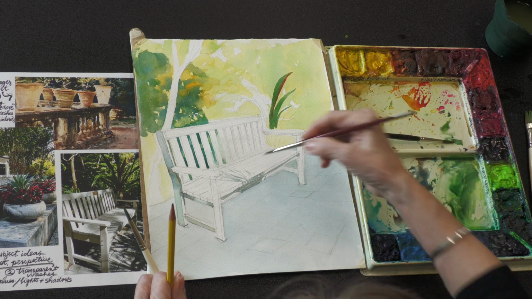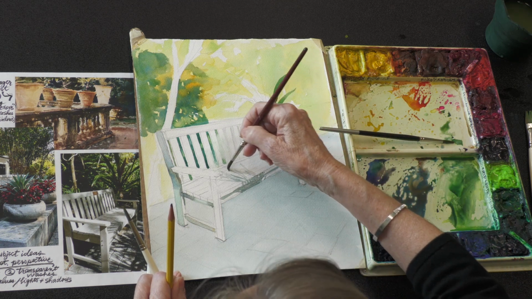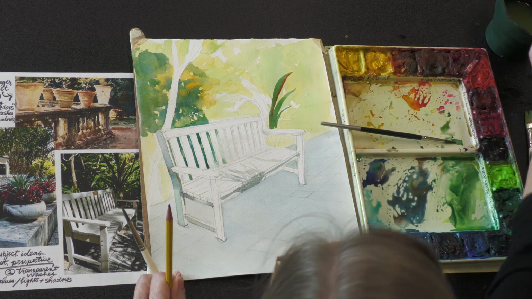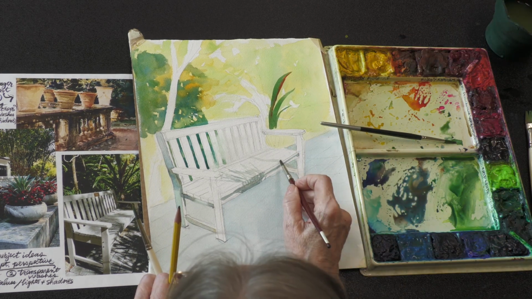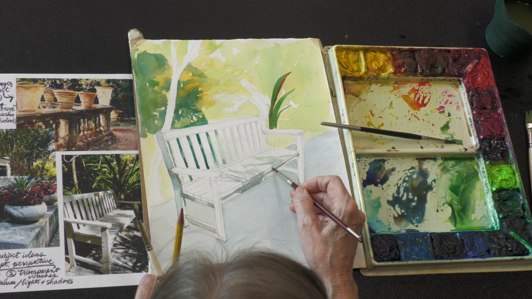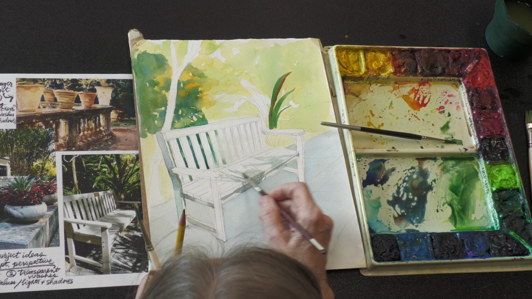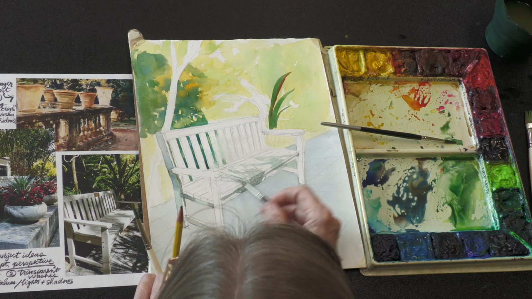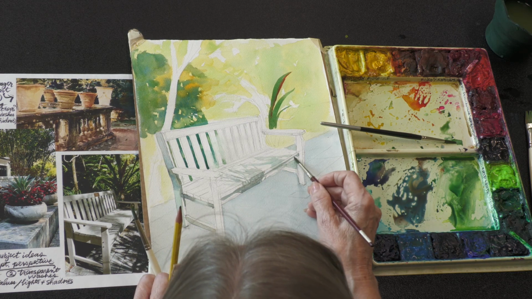And we're just making it look like, now, I haven't done what's on the ground, which might help for this to make a little sense. So what I'm seeing is patterns of shadows that are falling on the bench. Okay? Now, this is just suggesting that the shadows are here.